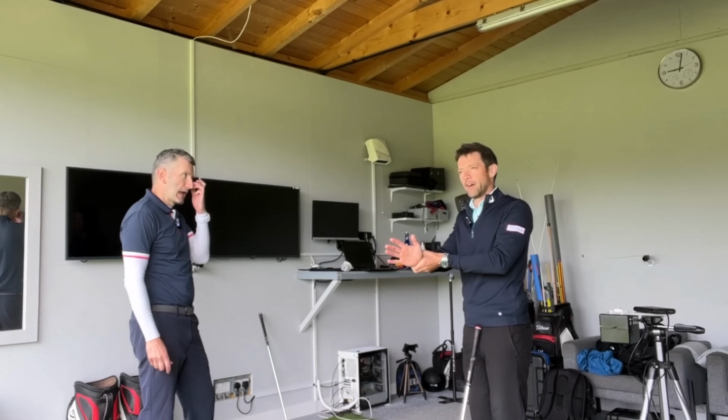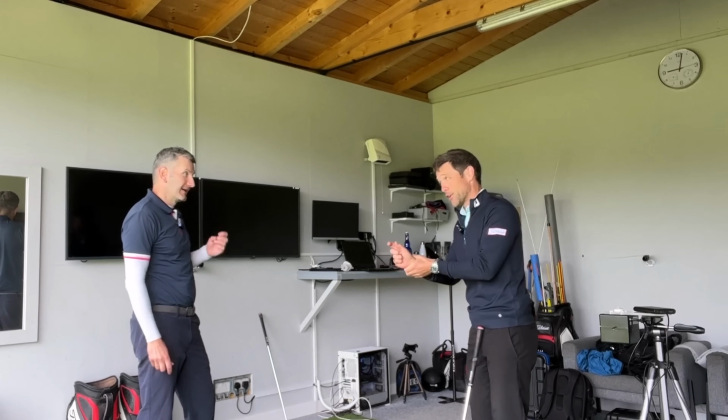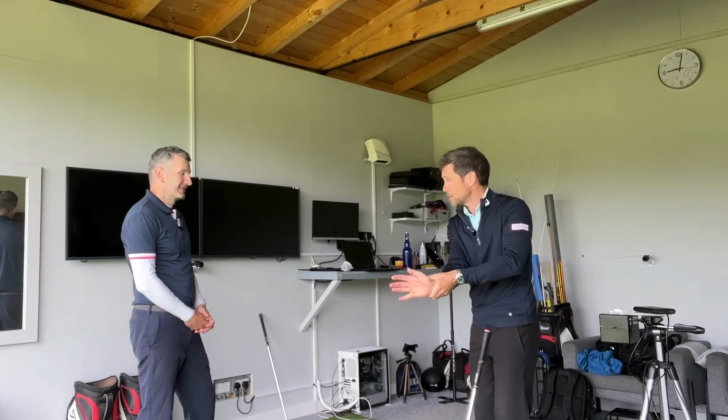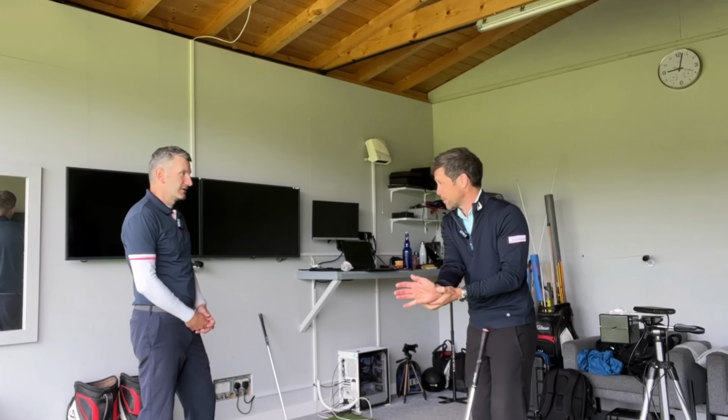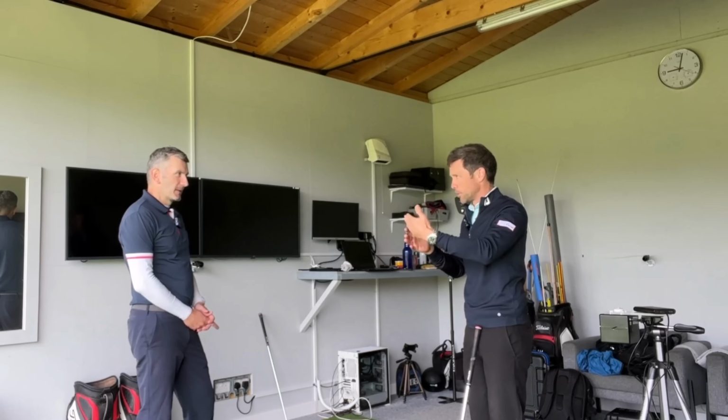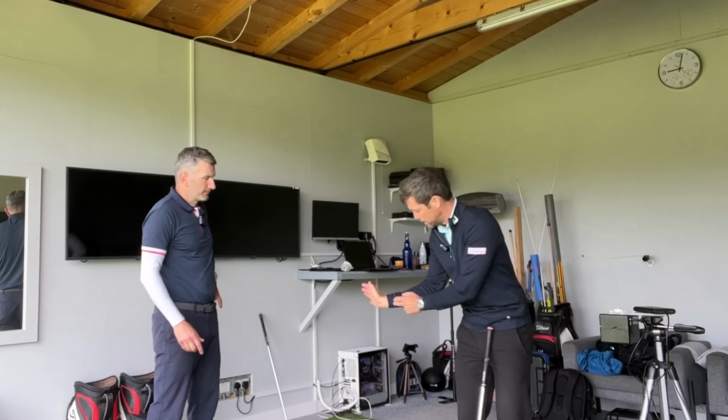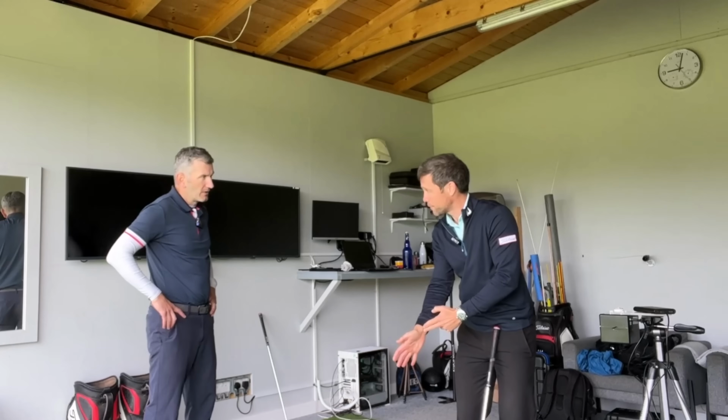Right. I think I'd have to sit in a dark room and probably still find no one that post-impact, the right wrist or trail wrist, is extended. So we look at that with context. It comes from an extended position, but it's moving towards flexion.